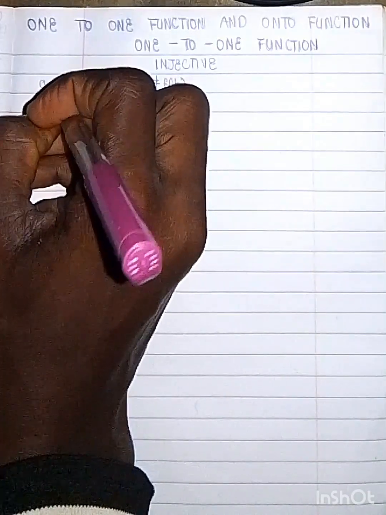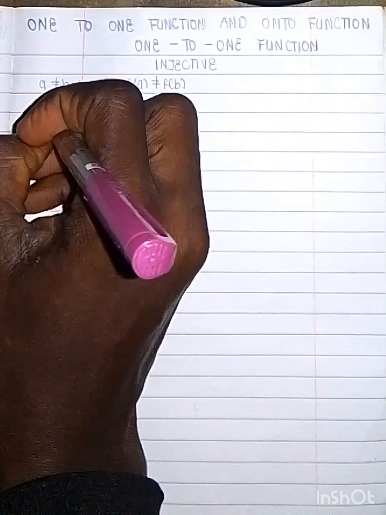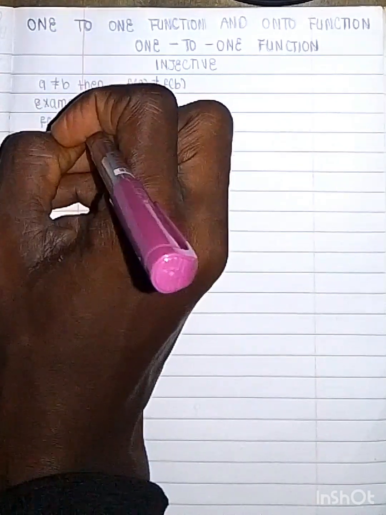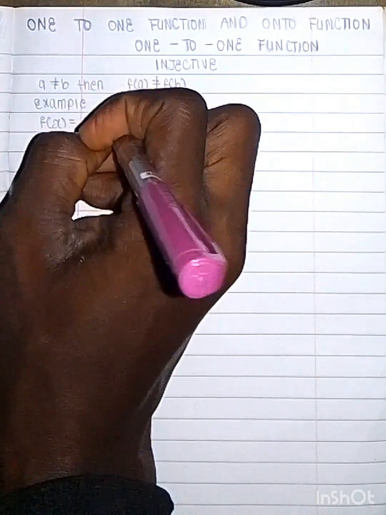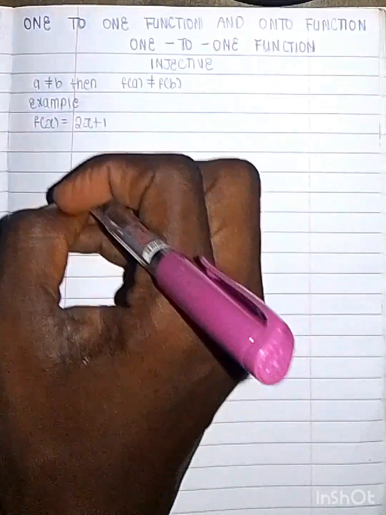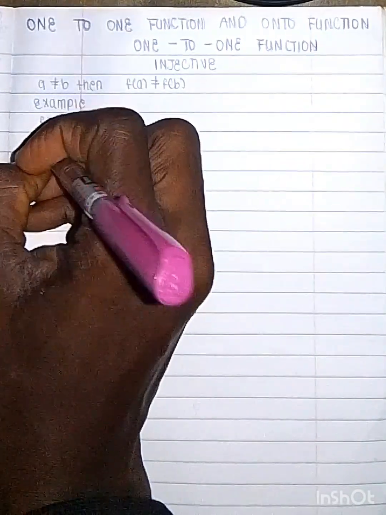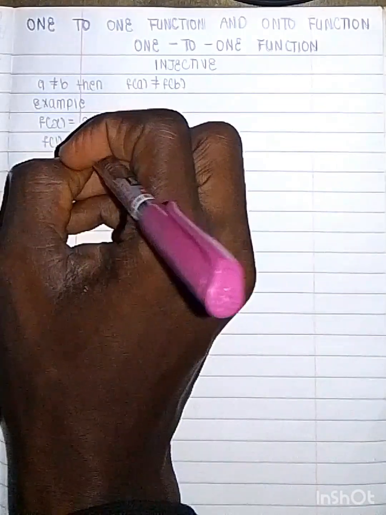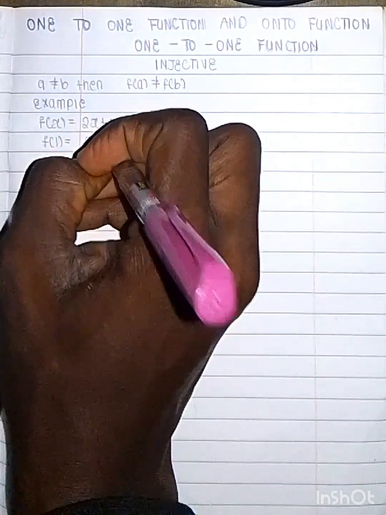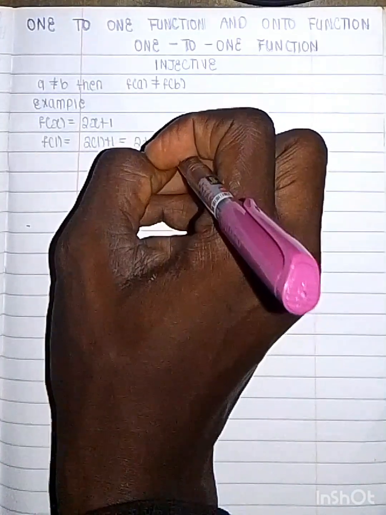Example. We have that f(x) is equal to 2x plus 1. Now let's substitute the values of 1, 2, and 3 into this function. We have f(1) is equal to 2 times 1 plus 1. We have 2 plus 1, which is equal to 3.